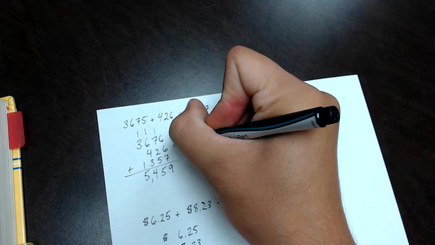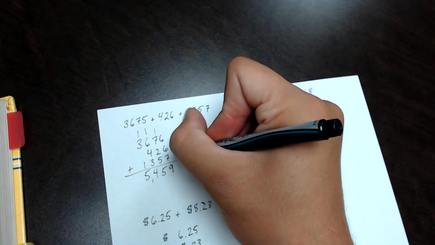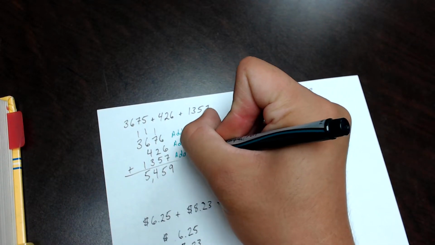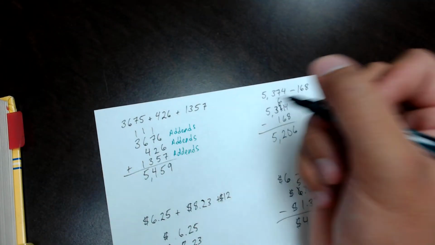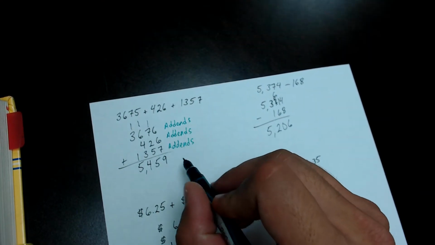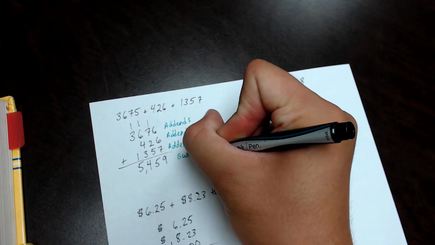Addends. So these are all addends. And if I do make spelling errors, please let me know in the comments so that way I can correct my videos before the next school year finds out that I cannot spell as well as the English teacher. So addends, and then the answer to our addition problem is going to be known as the sum.